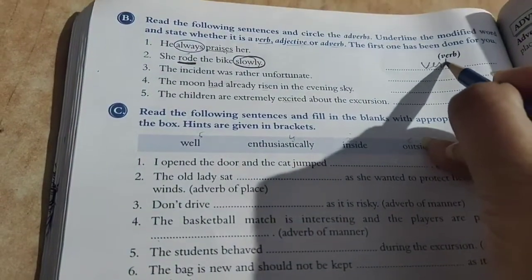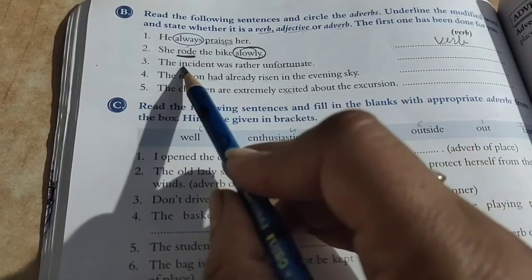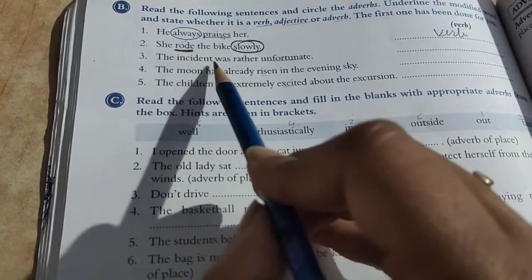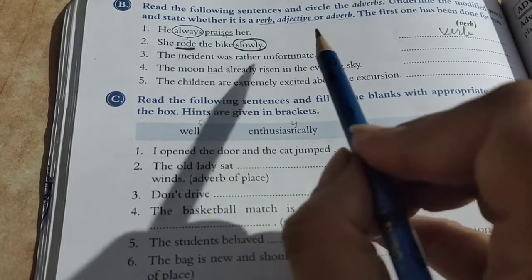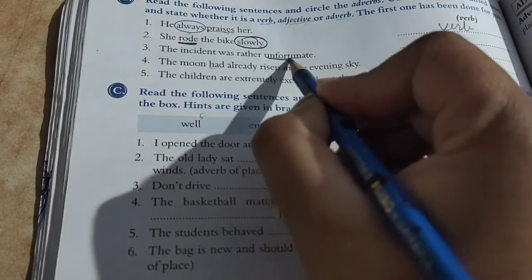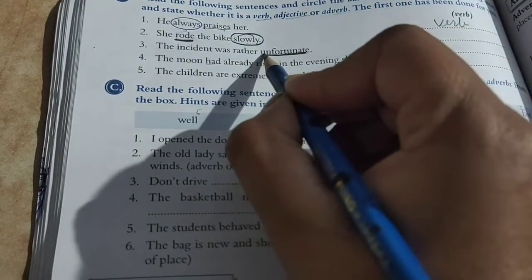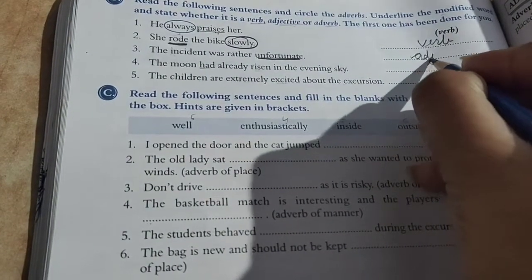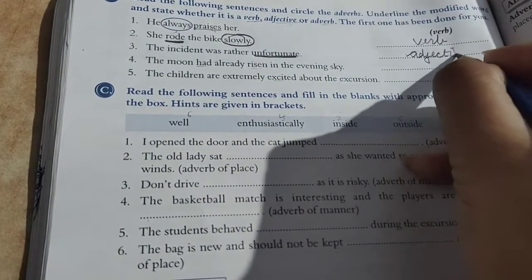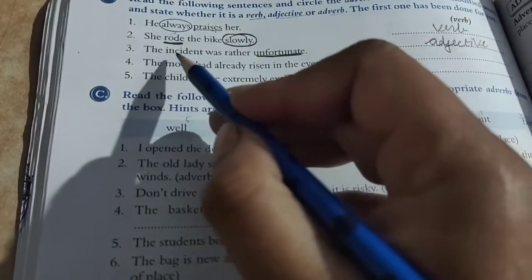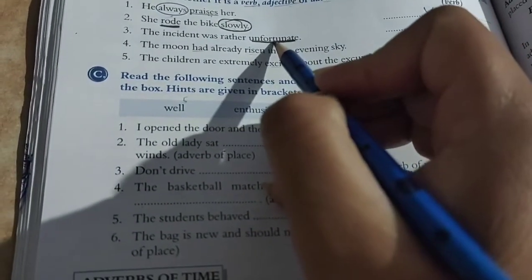Verb we have to write down here. The incident was rather unfortunate. कैसा incident था? Unfortunate. So this unfortunate we have to underline, and this is working as an adjective here. This is telling about the incident, the quality of the incident, that it was rather unfortunate.